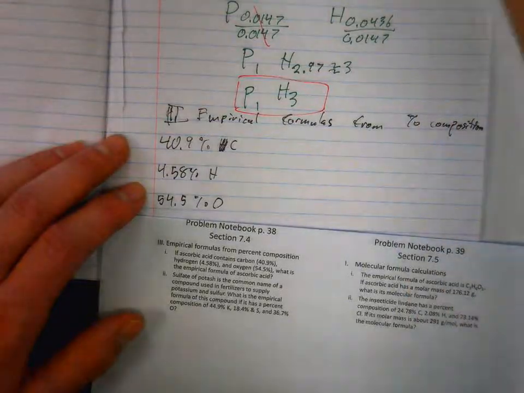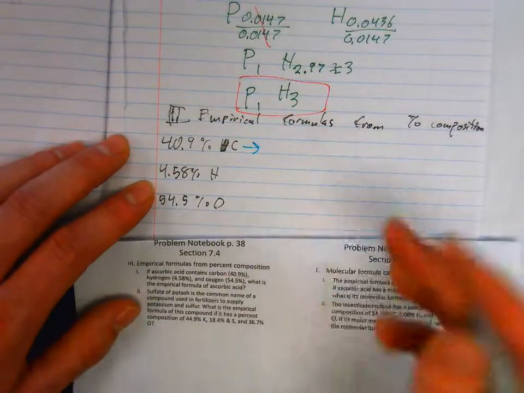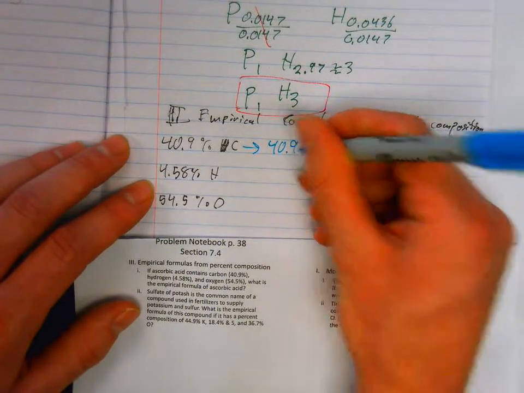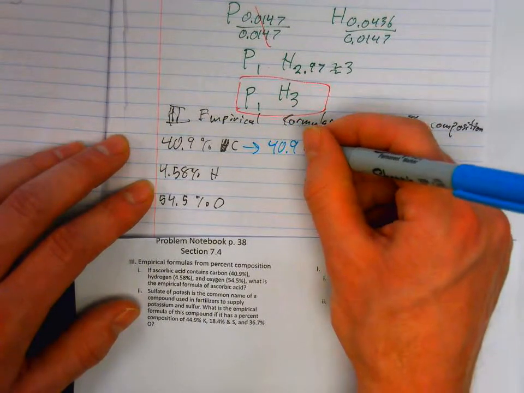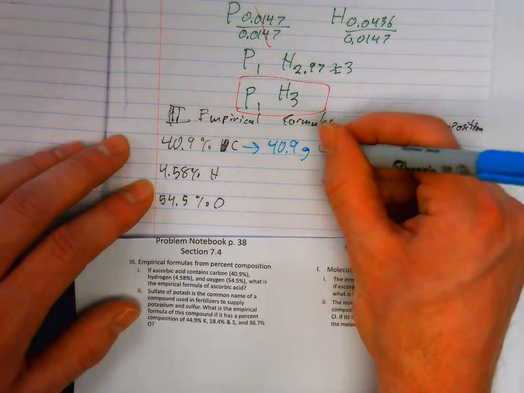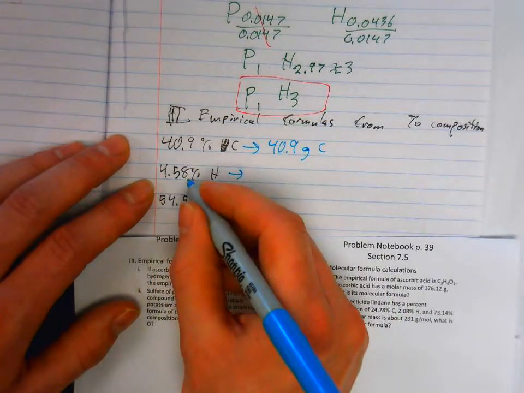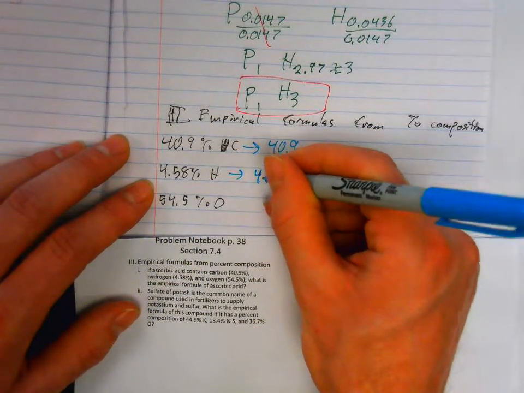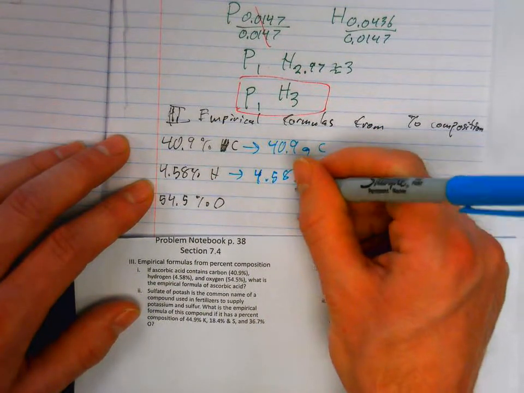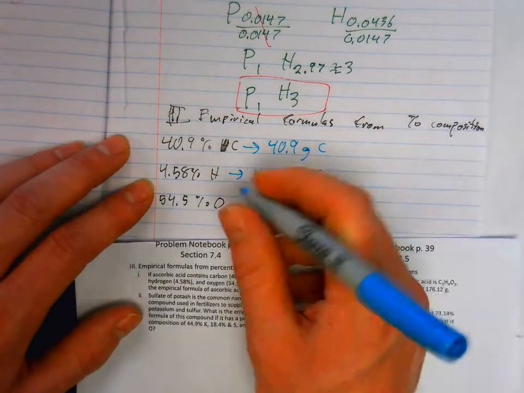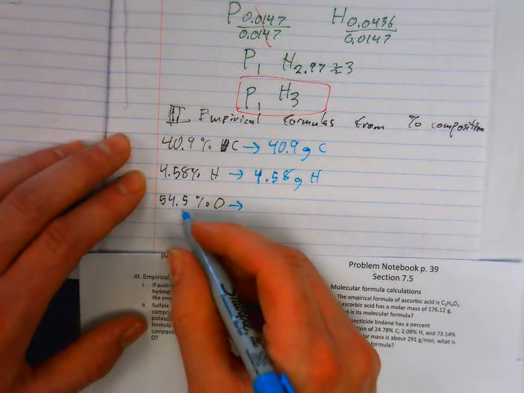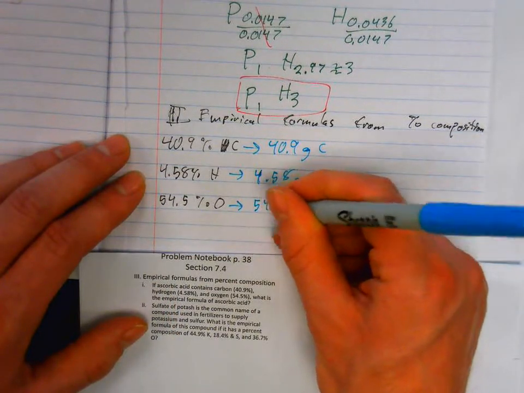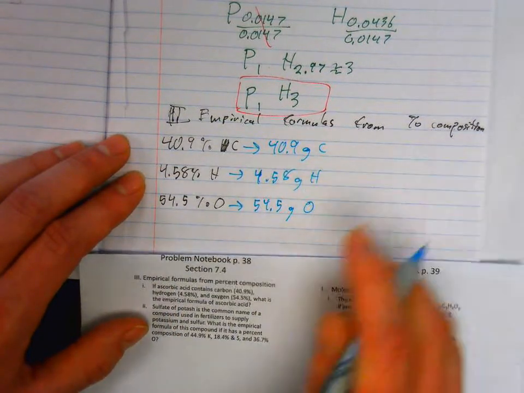We're going to interpret those values as mass. So 40.9% in 100 grams of the substance would be 40.9 grams of carbon. And 4.58% by mass in 100 grams would be 4.58 grams of hydrogen. And in 100 grams of the substance, 54.5% would be 54.5 grams of oxygen.